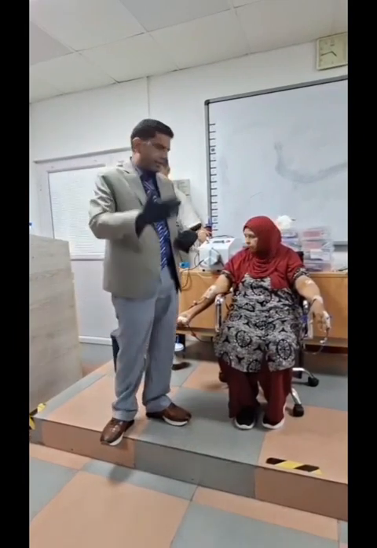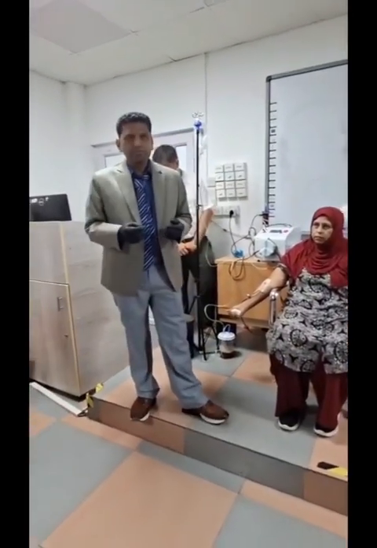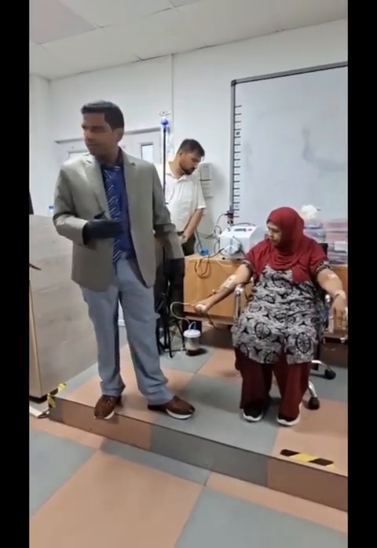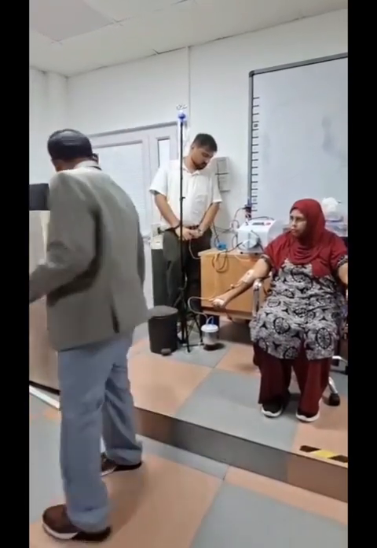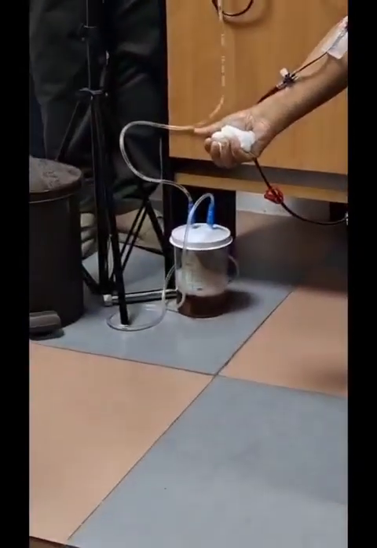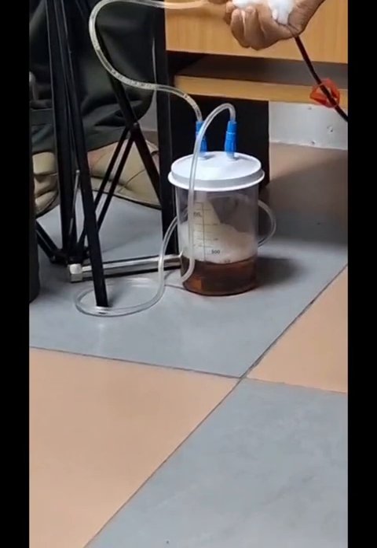Any doubts you can ask. It works like a toxin removal. For people who have increased uric acid and creatinine levels, CRP levels come down. Whatever is causing inflammation will come down. That is what gets corrected. This is the waste, you can see this. Uric acid, yes.